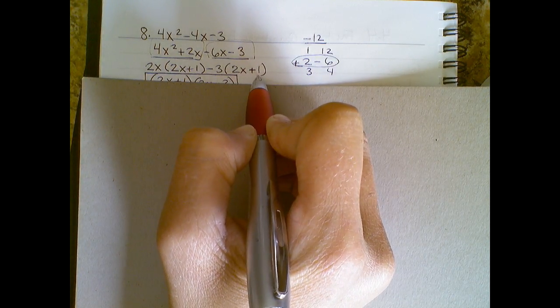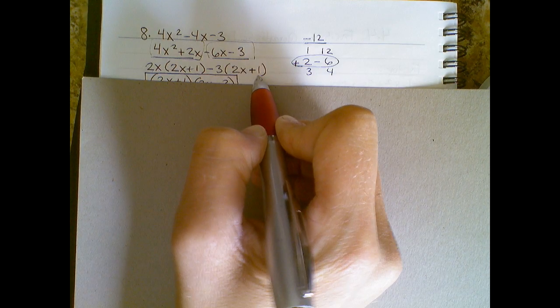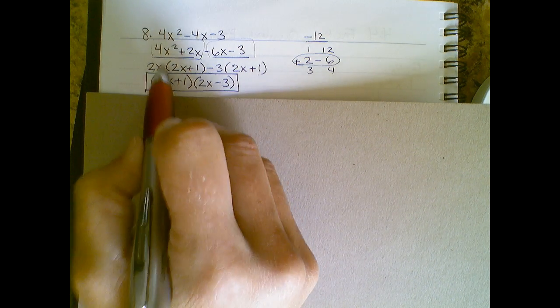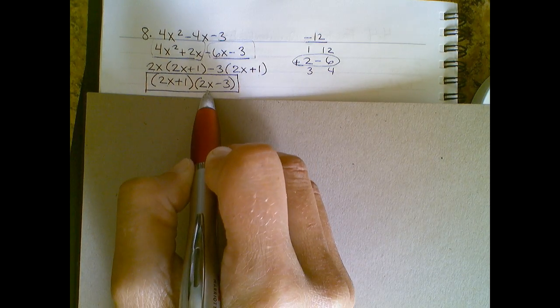Notice what's in parentheses is the same, so that's good. So I have 2x plus 1 is my one set of parentheses, and then what's on the outside, this 2x minus 3, is my other side.